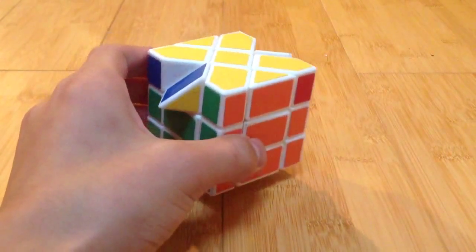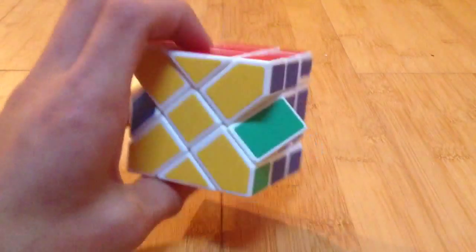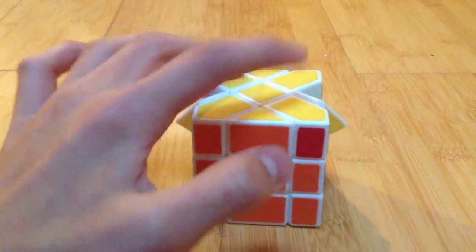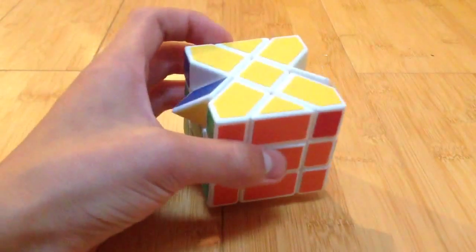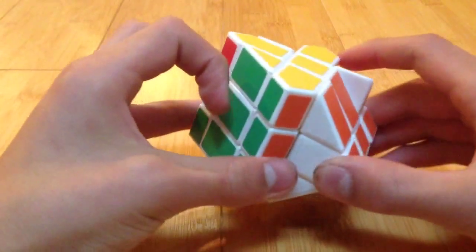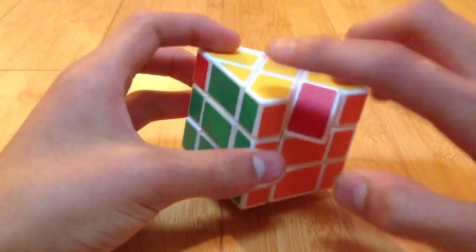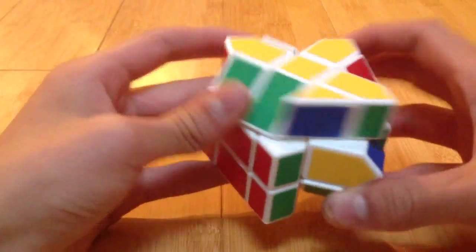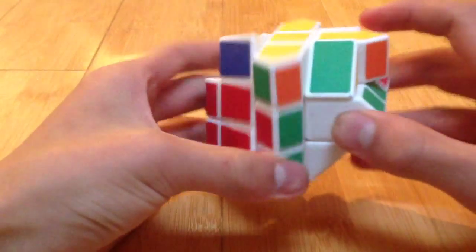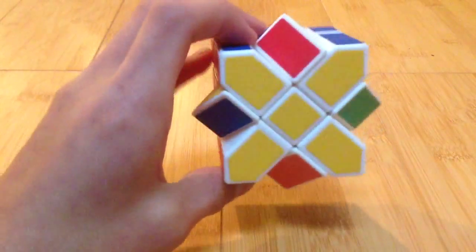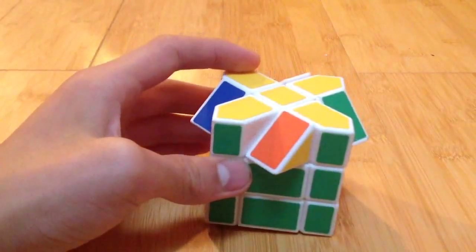Okay, so the last edges permutation case is when you have two edges. The permutation, you just have to swap these two adjacent edges. So you just do that algorithm, R, U, R prime, U, R, U2, R prime. And then you should have two adjacent ones right next to each other. Then you do that algorithm again. And then you'll have your cross edges permuted. And you can move on to the next step.